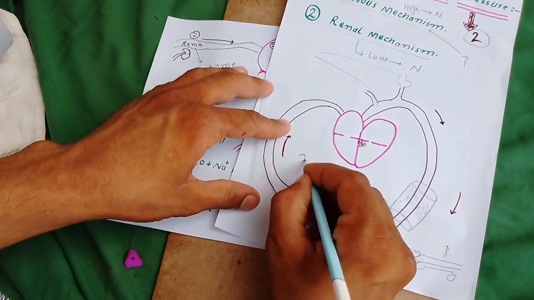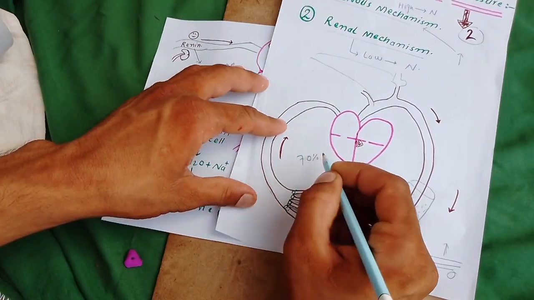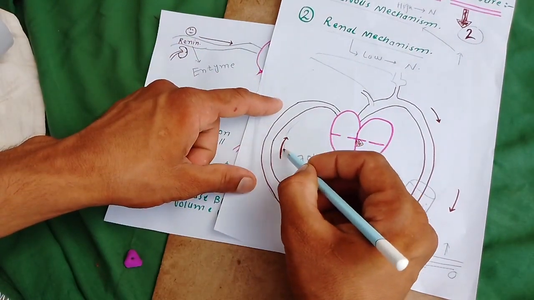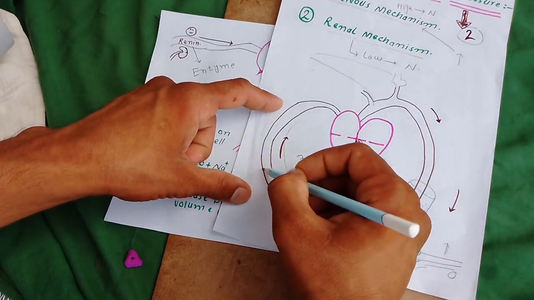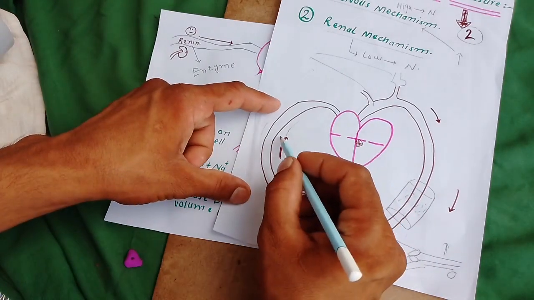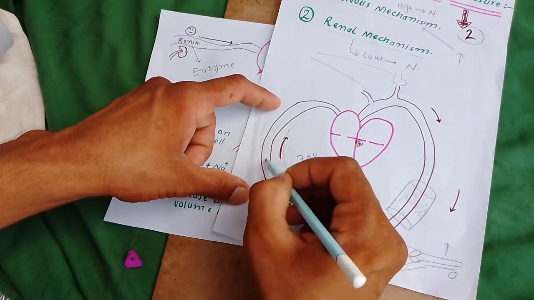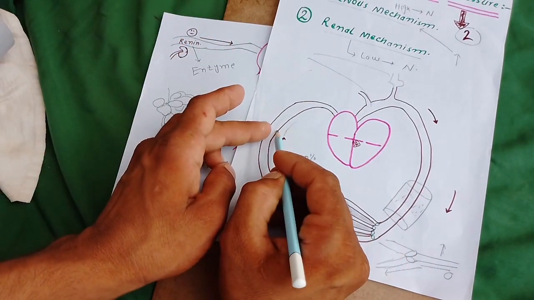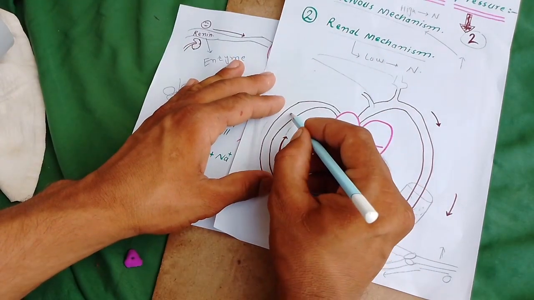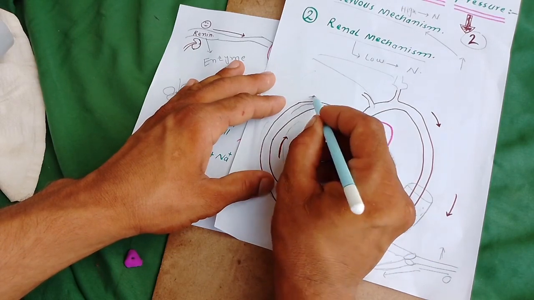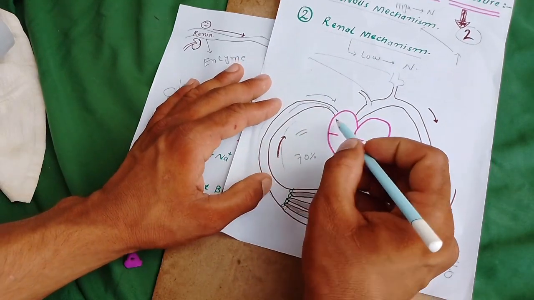As we know, about 70% of the blood is contained in the veins. This is the artery, the arterial system; this is the venous system; this is the capillary. So a large amount of blood is present here. When the veins contract, the venous return increases. A large amount of blood is coming to the heart.